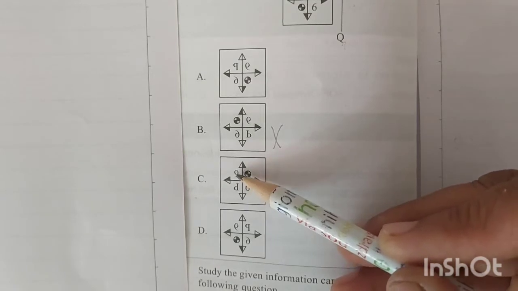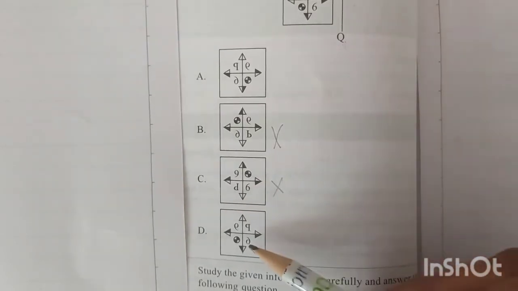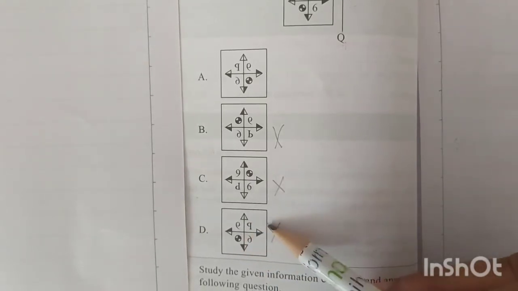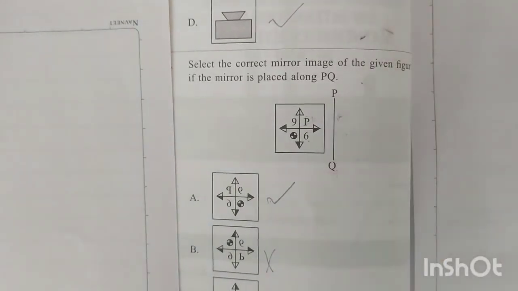This is not your P and 6, this is 9 and 6, 9 and P. So this is also the wrong option. And here what has happened, this ball sort of part has come and P is not there. So this is also the wrong option. Fine. Now let's see once again, is this the correct mirror image? Here you can see P and with the symmetry as P, and this is the 6 symmetry part, and here also you can compare. So this is the correct option.